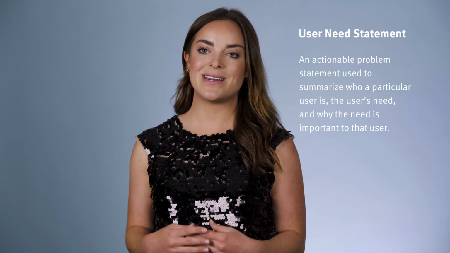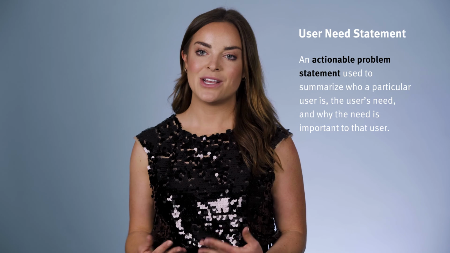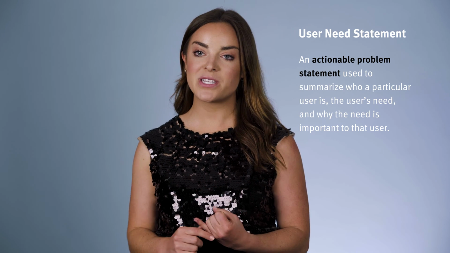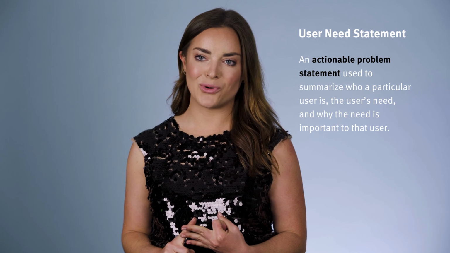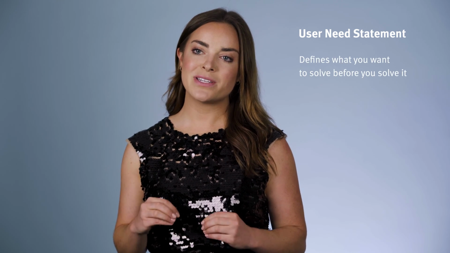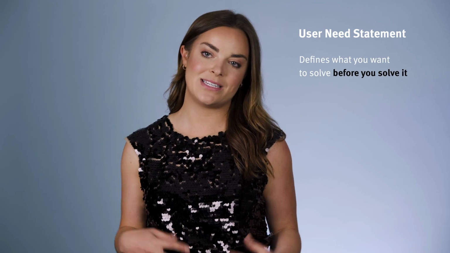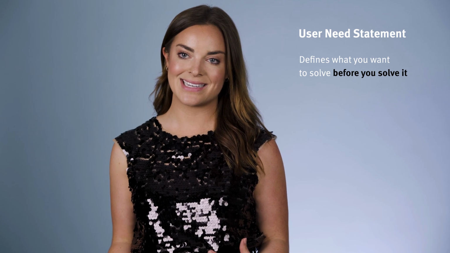A user need statement is an actionable problem statement used to summarize who a particular user is, that user's need, and why it's important. It defines what you want to solve before you move on to generating all those different ideas. These benefits are twofold. One, you condense your perspective on the problem. Two, you provide a metric for success that you can use throughout the design thinking process.